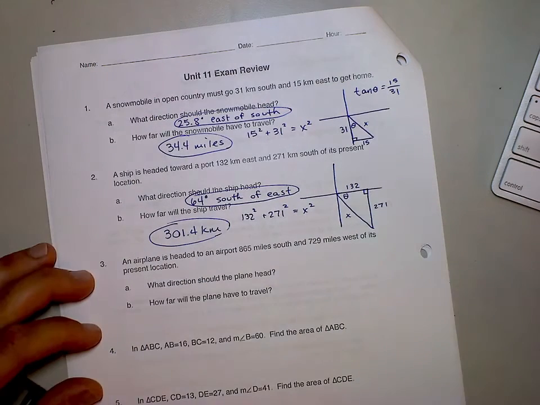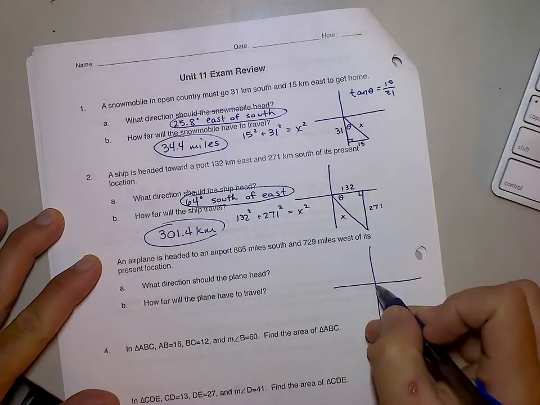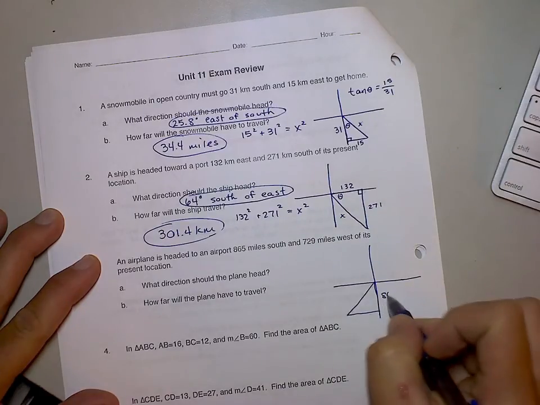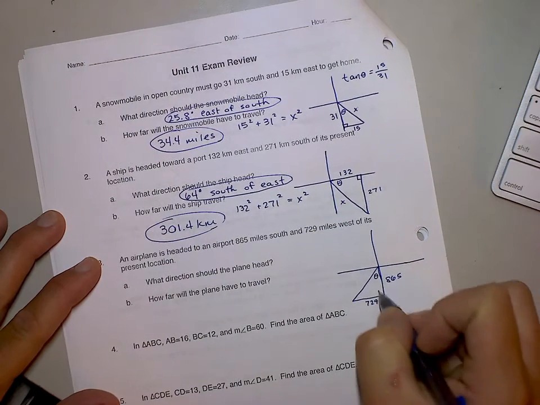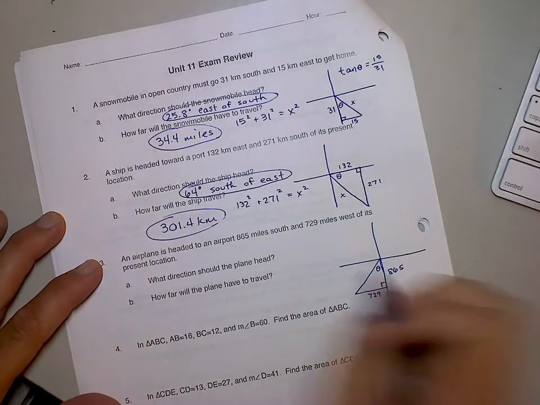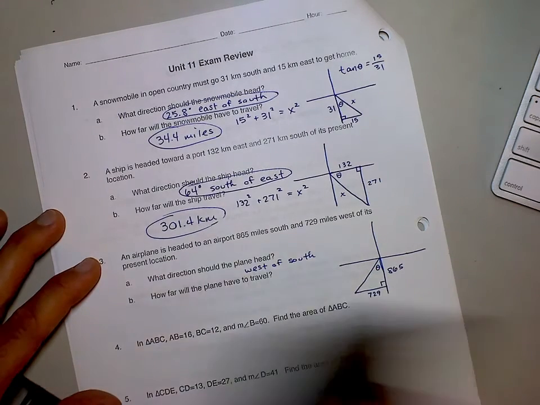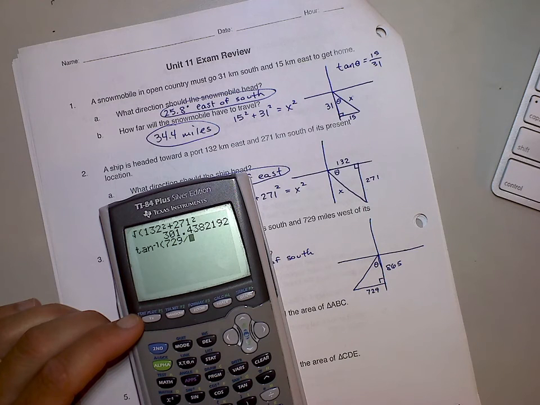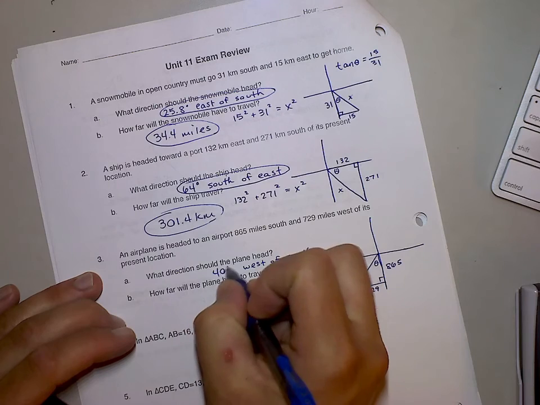An airplane is headed to an airport, another one of these. Only now we are headed south first, and then west. Make your triangle. We went 865 south, 729 west. By now you can see this, hopefully. There's your right angles. What direction? We were touching south, so this is west of south. To find that angle measure, opposite over adjacent, I'm going to do inverse tan of 729 divided by 865. You get 40 degrees. So we are 40 degrees west of south.